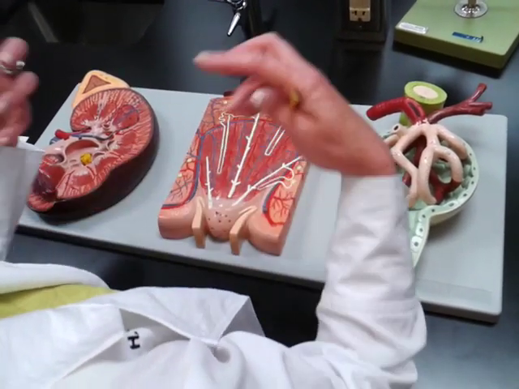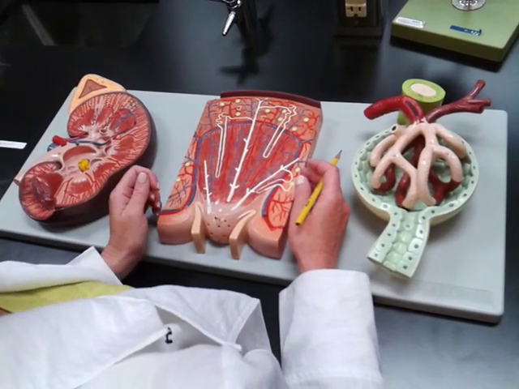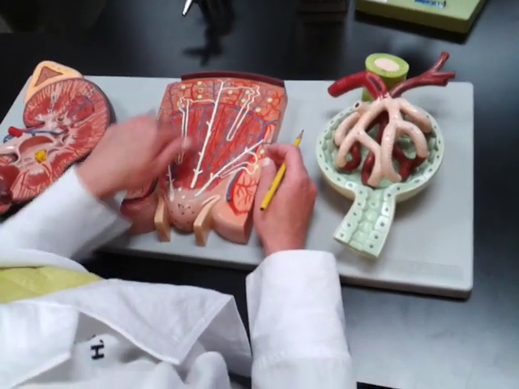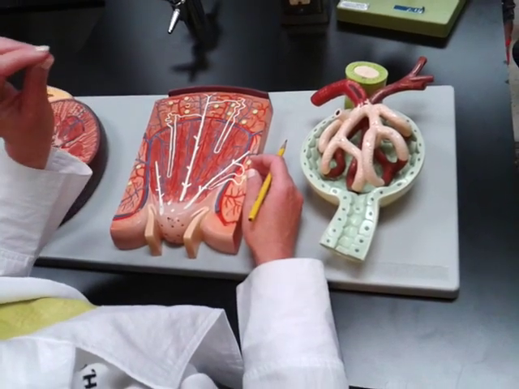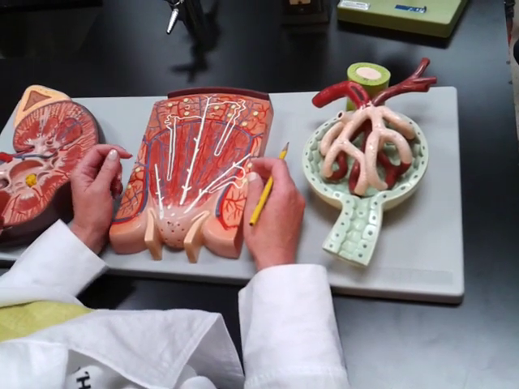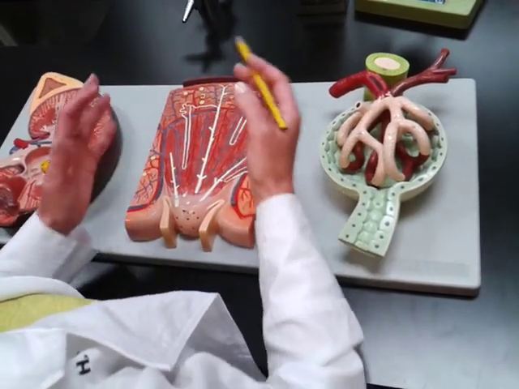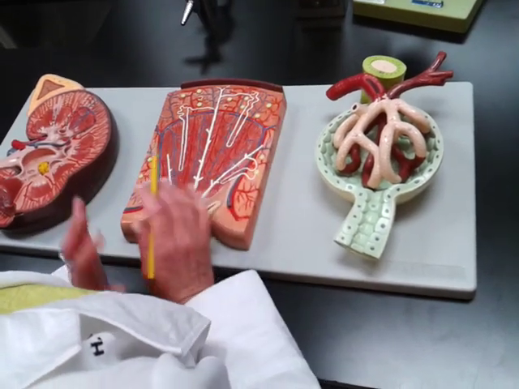And this longer loop represents more opportunity to fine-tune the concentration of that filtrate. Why is one shorter? Why is the cortical? For that reason, some are not as concerned with fine-tuning the solute concentration of the urine. So we need to drive and produce and filter, but we don't need to have every single nephron involved in fine-tuning the concentrate.